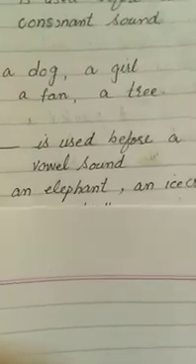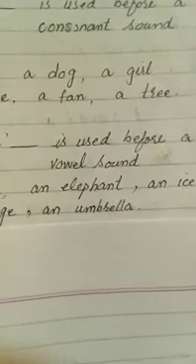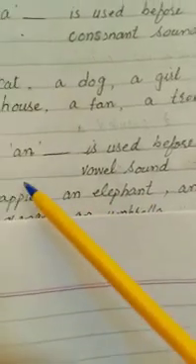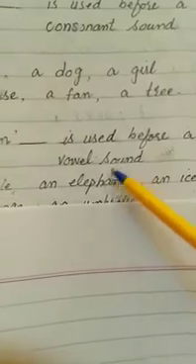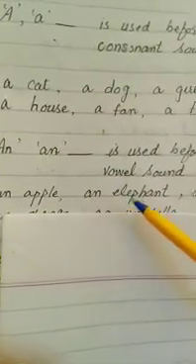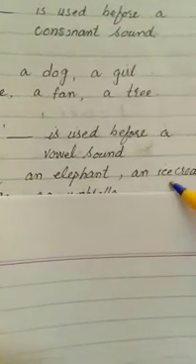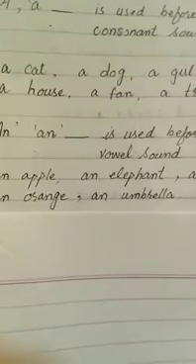So this is rule number 1. Now see rule number 2. An is used before a vowel sound. This is the opposite of consonant sound. An is used before a vowel sound. For example, an apple, an elephant, an ice cream, an orange, an umbrella.